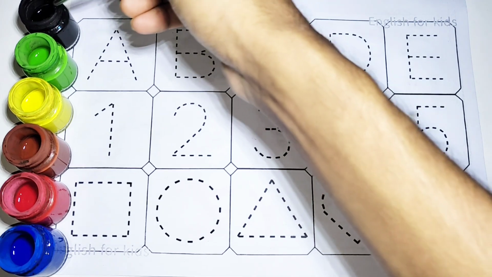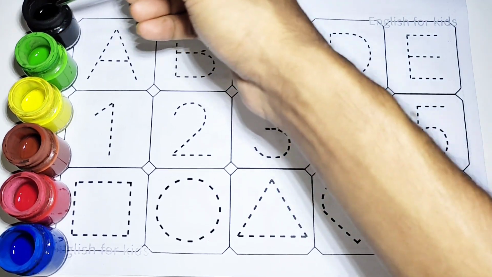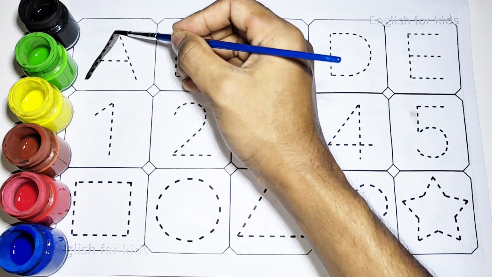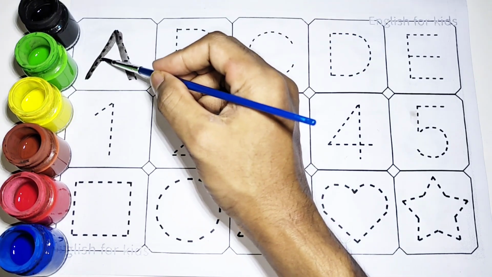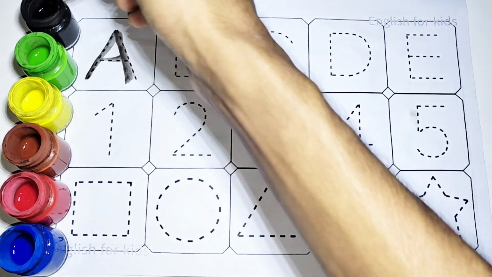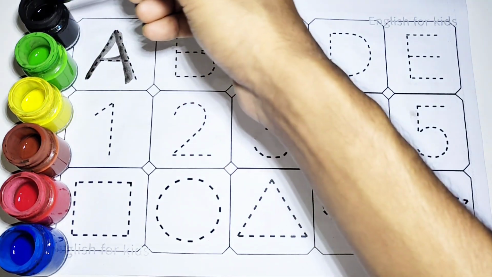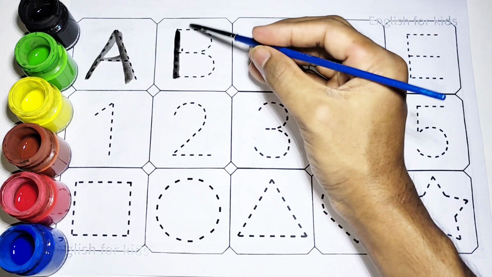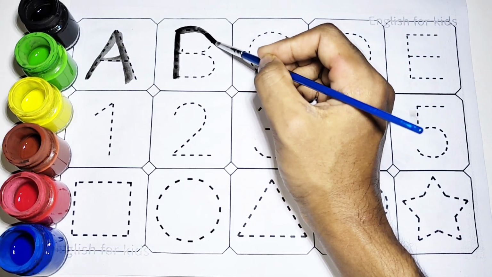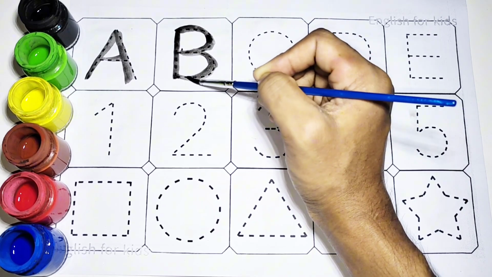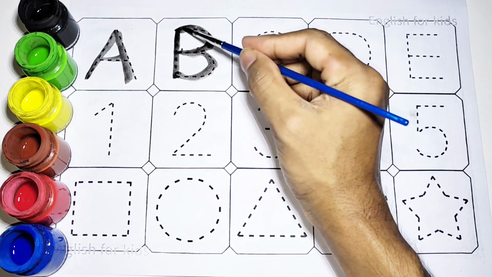First we draw the letter A. Now we use black color. Now we draw A. A for apple. The next one is B. Now we use black color. B for ball. Now we draw B. B for ball, B for bat.